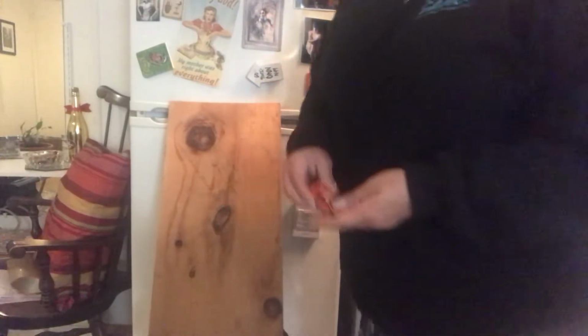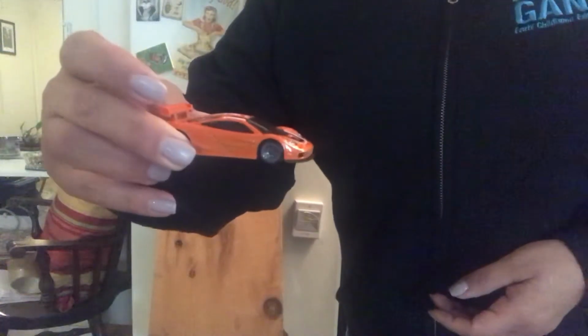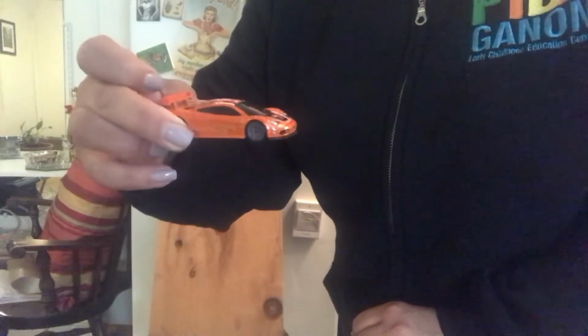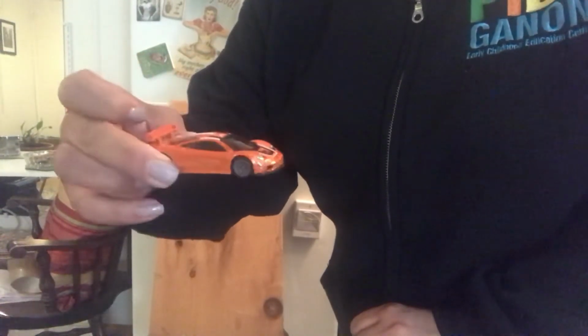All right, and I have my same orange car. The importance of having the same car each time is that it is the main thing that's the same. So the only thing that can change is the ramp. And that ramp changes how fast or how slow this car goes, which is called the velocity.